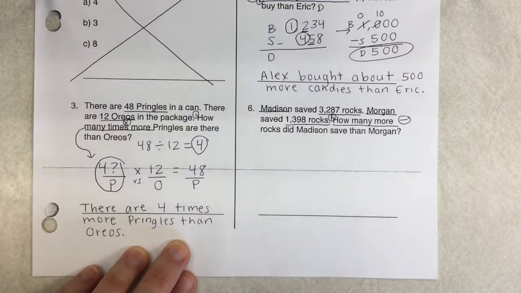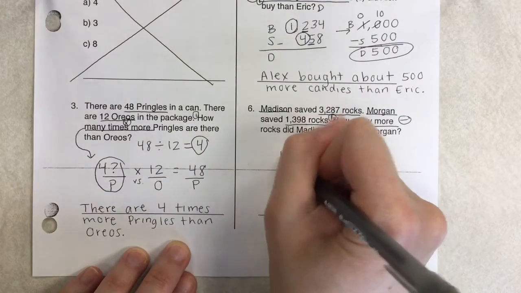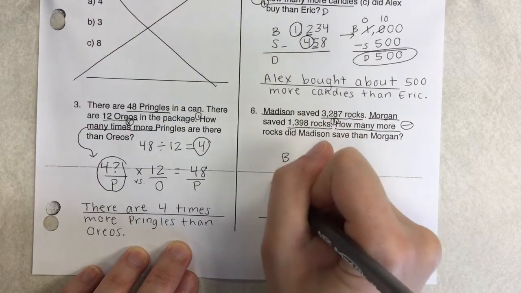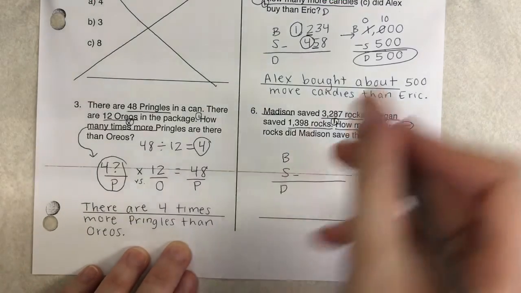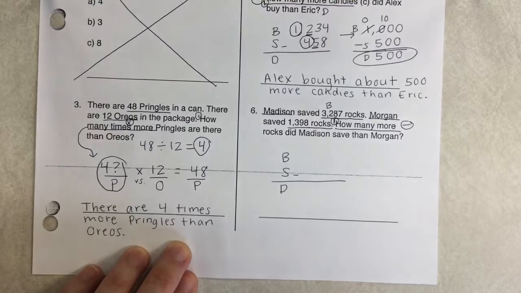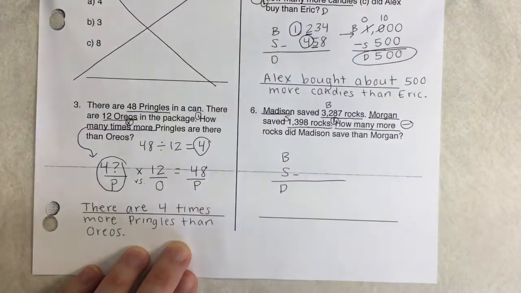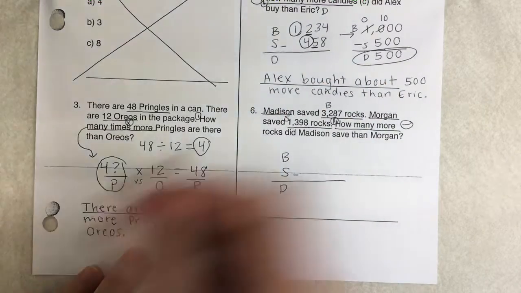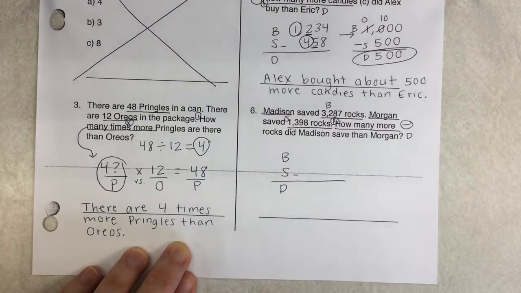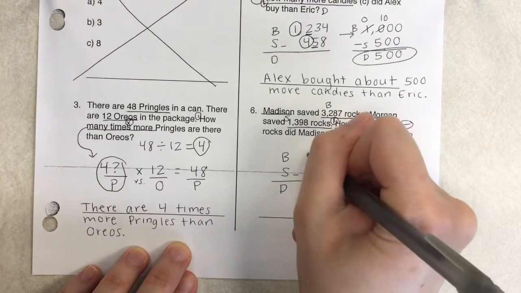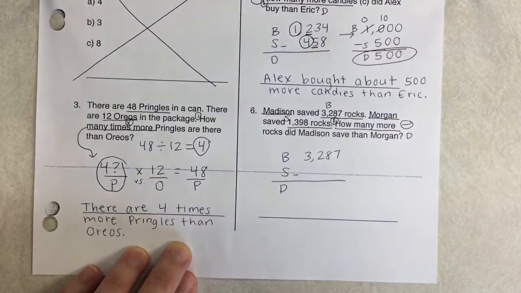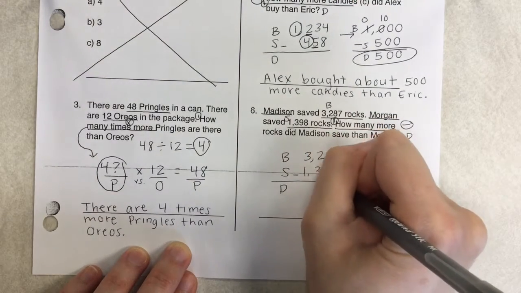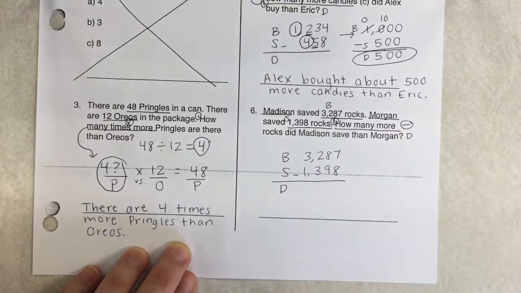I know I'm subtracting, so just like in the last problem, I'm thinking bigger minus smaller is going to equal my difference. So my bigger number is 3,287, smaller number 1,398. My difference is what I'm trying to solve. So I set up my problem, 3,287 for bigger, 1,398 for smaller, and now I can subtract.